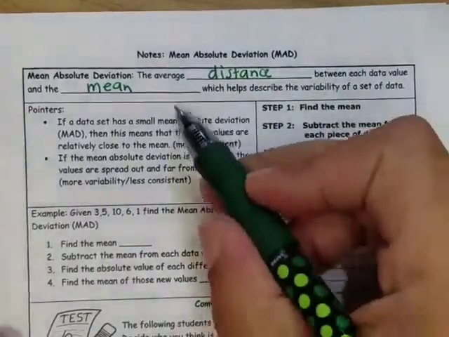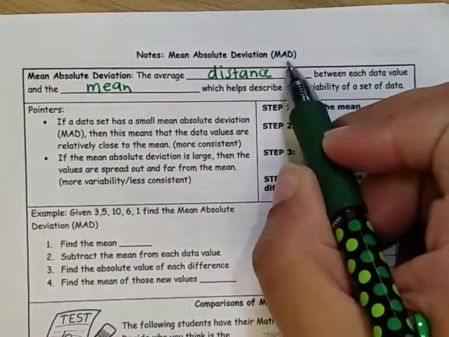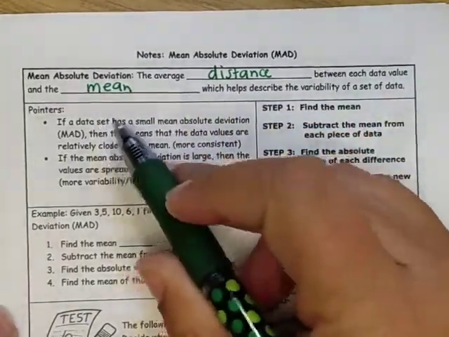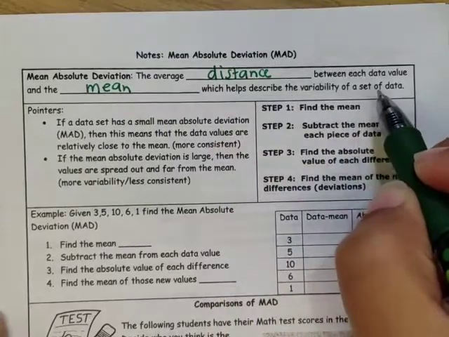Hi, good afternoon. These notes are on mean absolute deviation. I also call that MAD. So mean absolute deviation is the average distance between the data value and the mean, which helps describe the variability of the set of data.